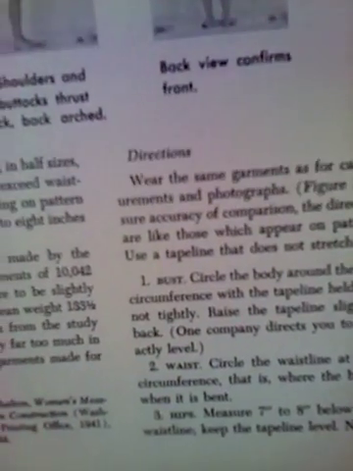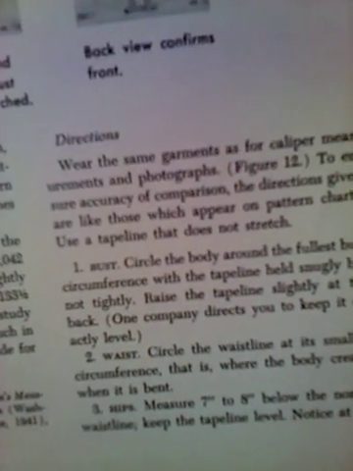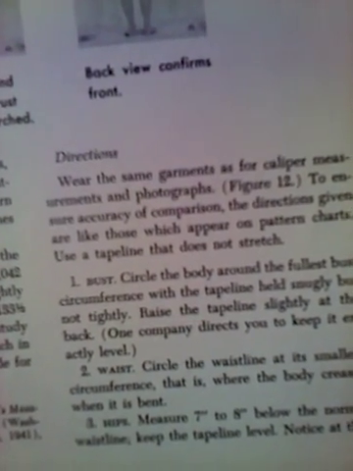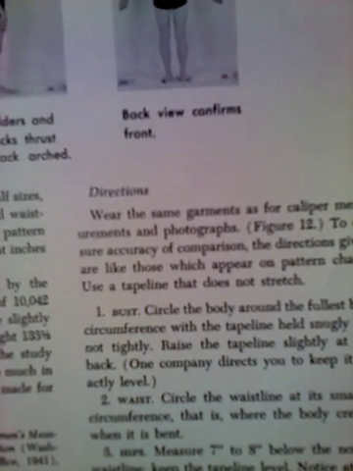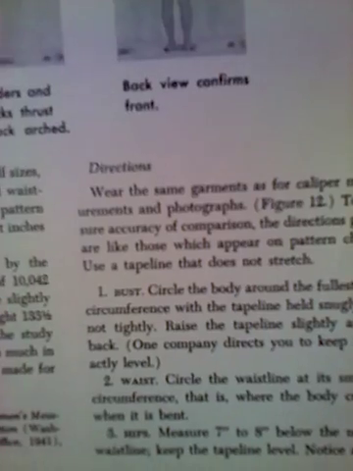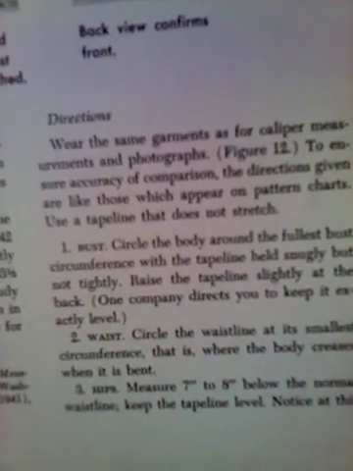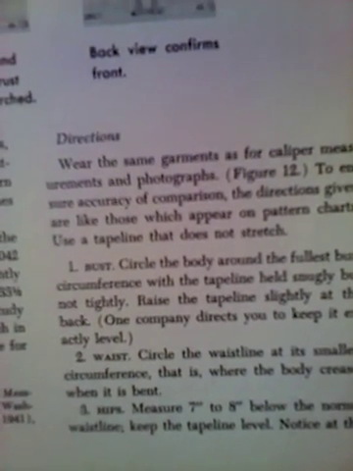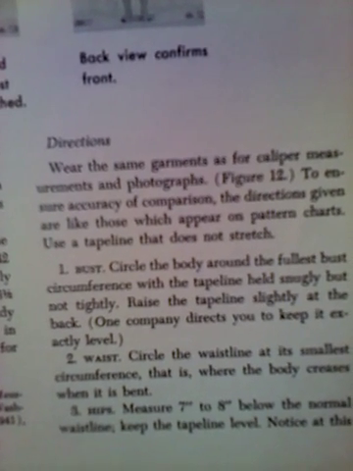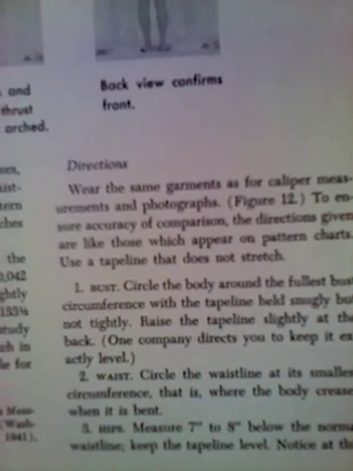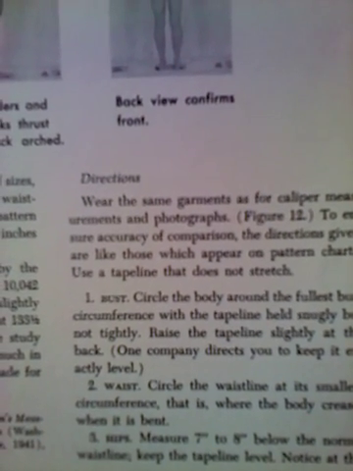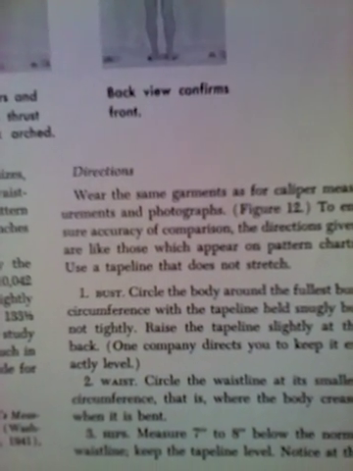Okay. So it says right hip higher than left. Right hip, left hip. So align your hips and then knees, put your knees and toes like as straight as possible, aligned.